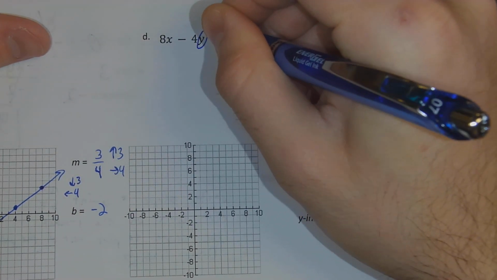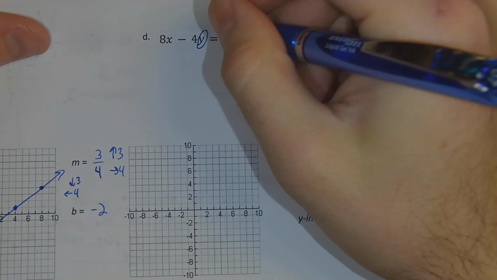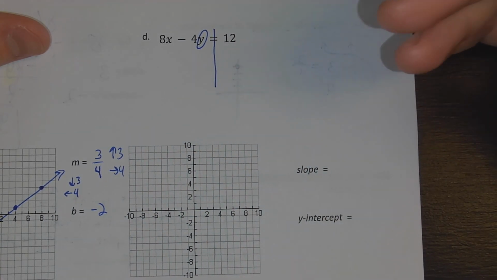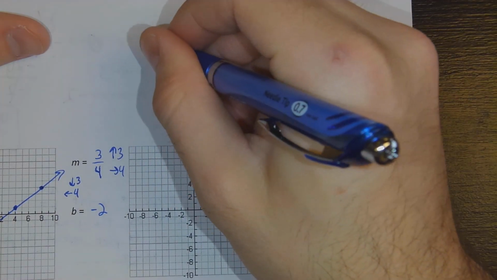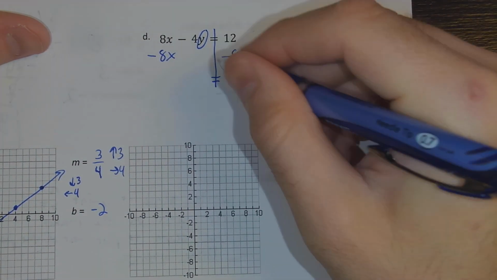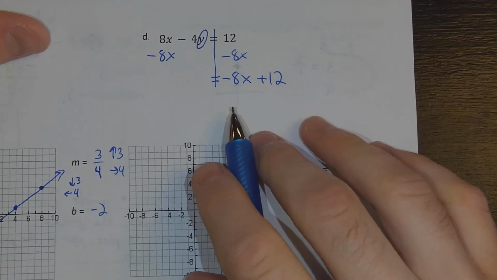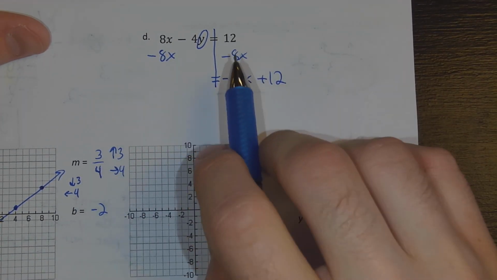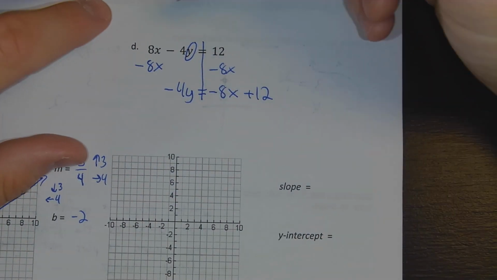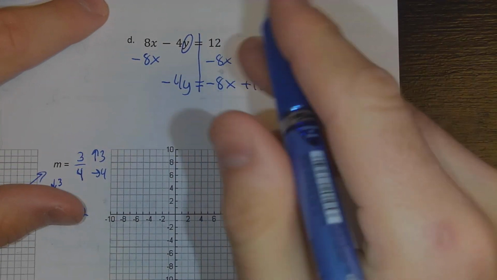Very clearly not in slope-intercept form. As I circle y, you can tell that it's not by itself, so we have to create an equation where y is actually by itself and solve for it. So, first step, minus 8x from both sides. Remember, these are not like terms, so you have to just keep them together. Negative 8x plus 12, because they are not like terms. Bring down what you did not touch. Don't forget to bring down your negative signs with the coefficients.